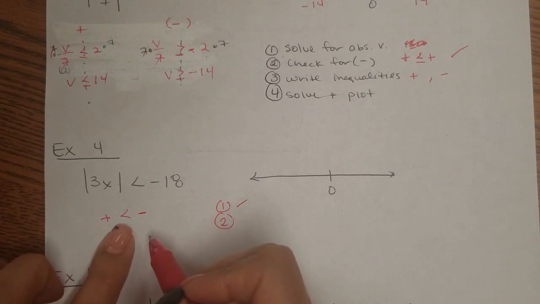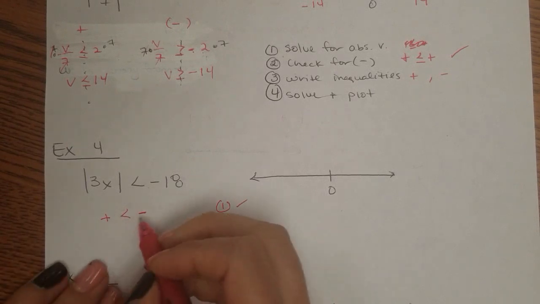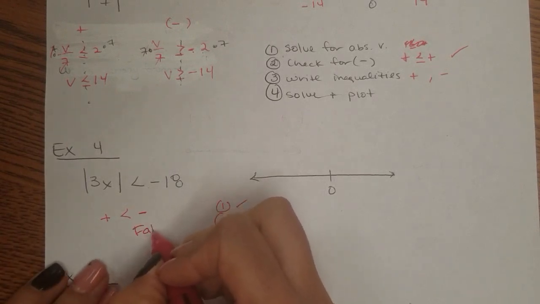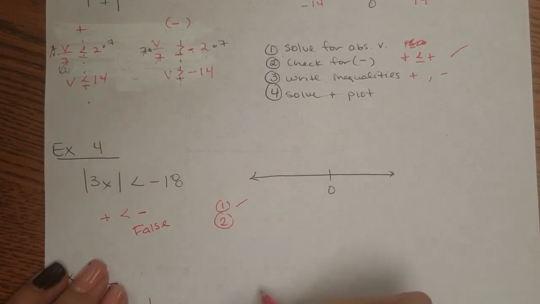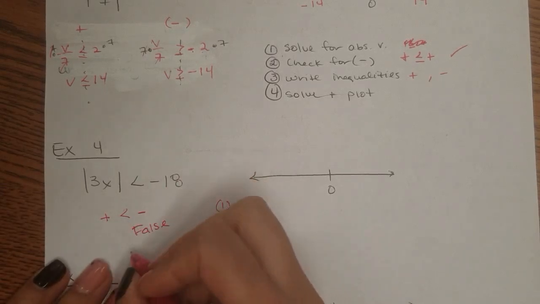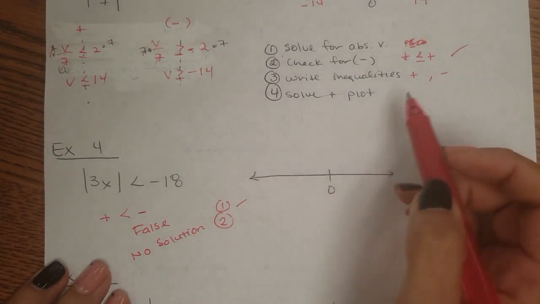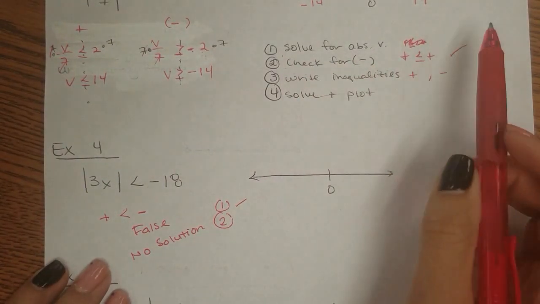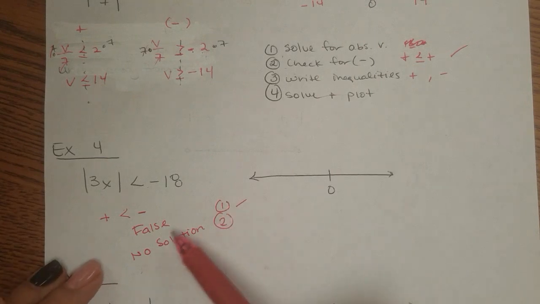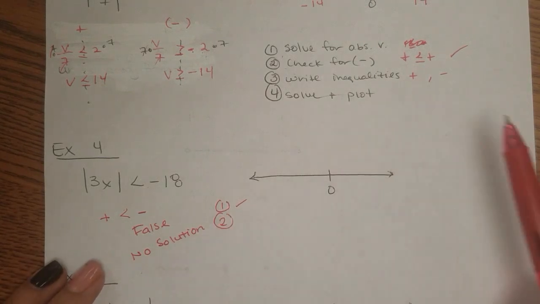Can you have a positive less than a negative? No, that's not true. That's a false statement. So when you have a false statement, something like this, you actually have no solution. And this is what I mean where you need to check for the negative. Always make sure that you do that here.